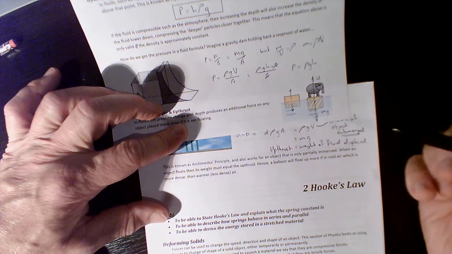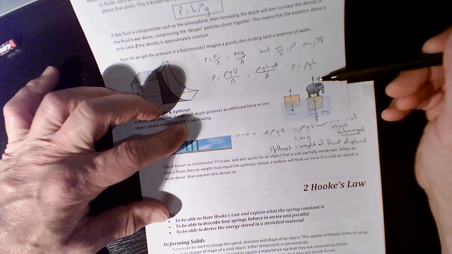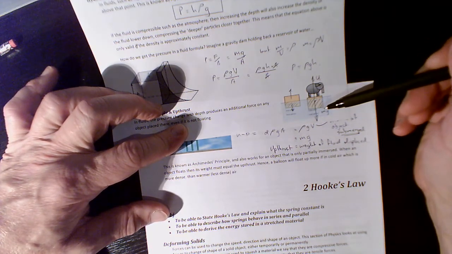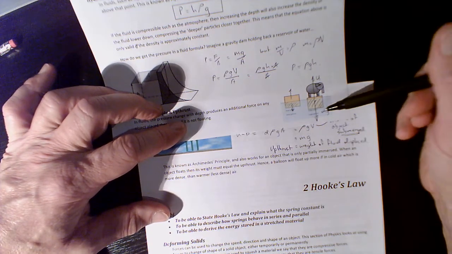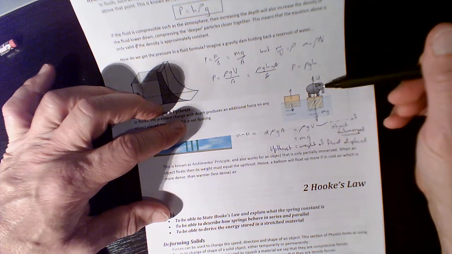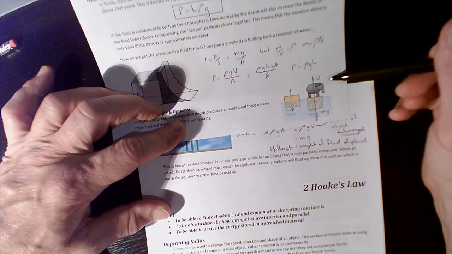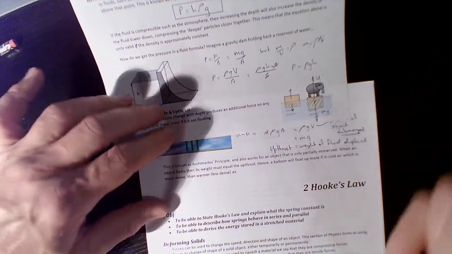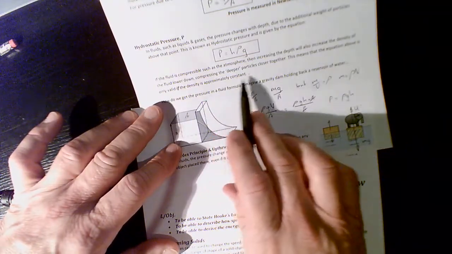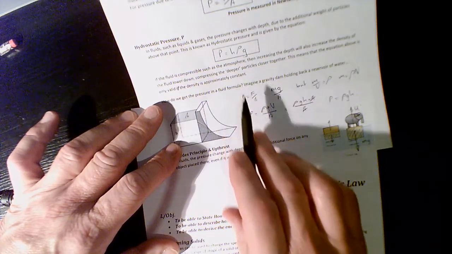That's how it all works, and it doesn't matter how much is submerged, you're going to get that. Obviously, if it's totally submerged, you've got the maximum upthrust. It doesn't get bigger just because it's further down in the water, assuming that we have constant density lower down.